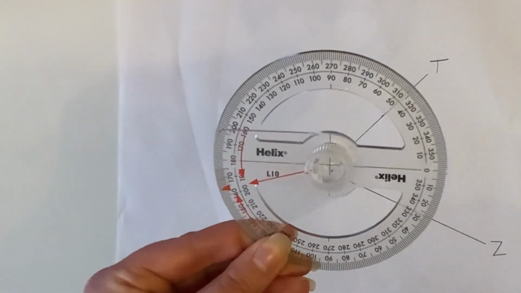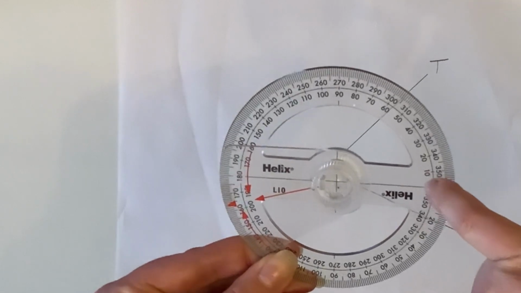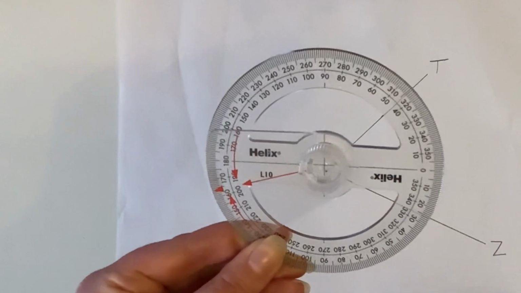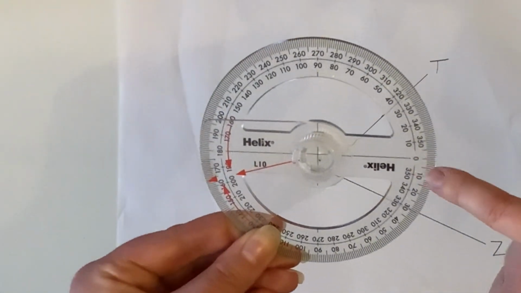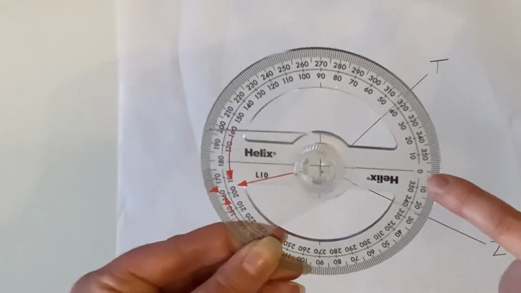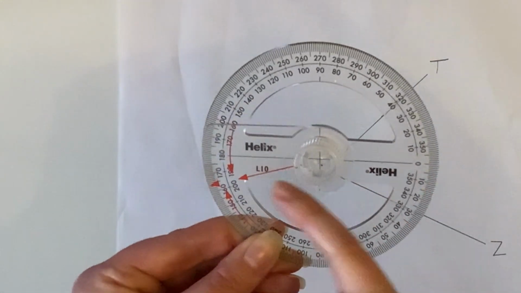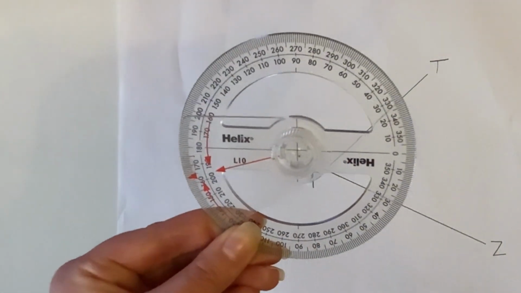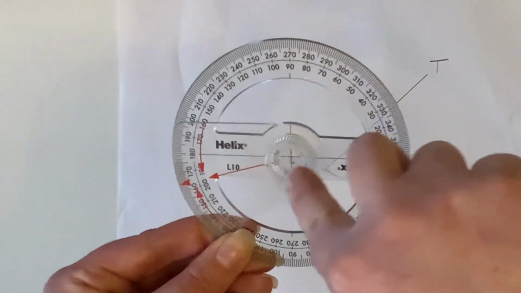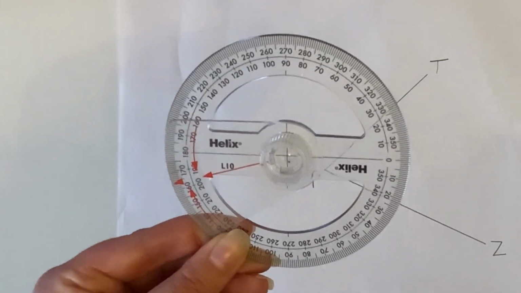Once again, it's got an inner and an outer scale. My inner scale starts from 0 here and goes round to 360 degrees. And then my outer scale still starts at 0 here, but goes this way round to 360 degrees here. Once again, across the middle, I've got my baseline, which is where I'll line up to measure the angle. And then I've also got the centre point, looks very similar to my other one, kind of like a target point, which I would use to measure up against the vertex.